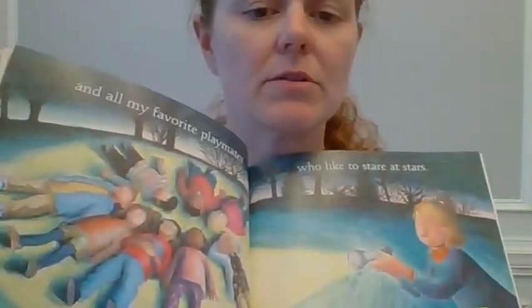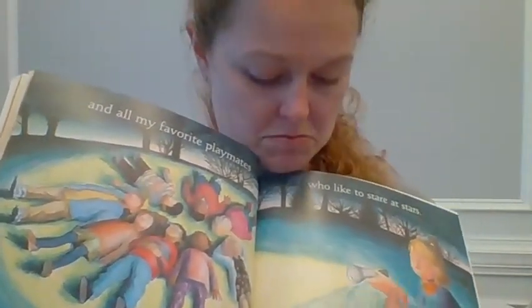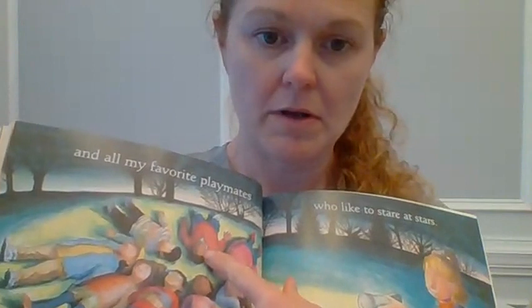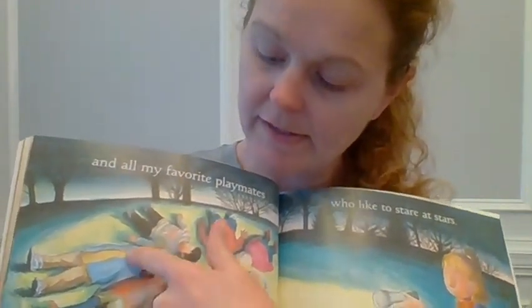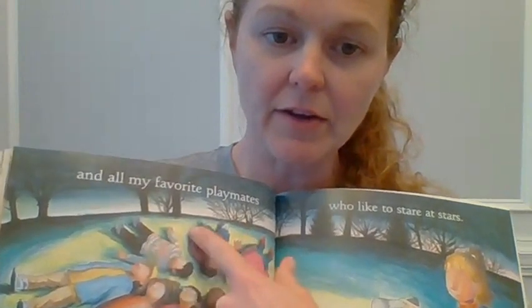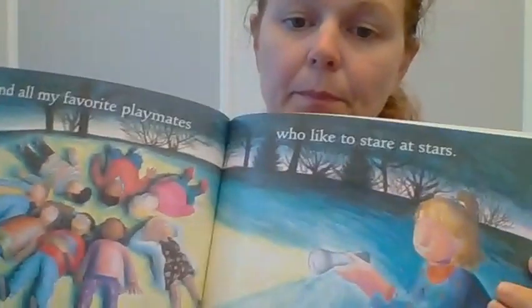Let's see, let me get it to where you can see that page really good. 1, 2, 3, 4, 5, 6, 7, 8. And we don't want to count him again because we already counted him.